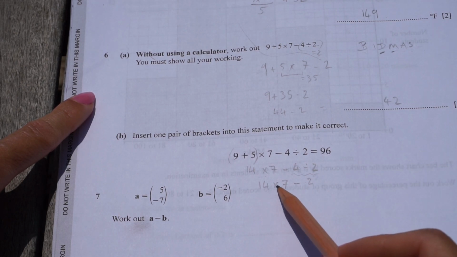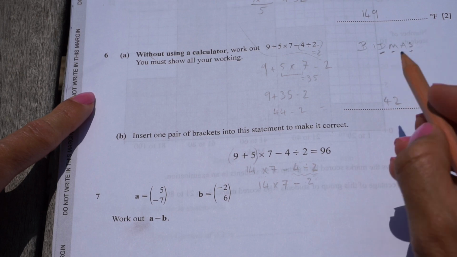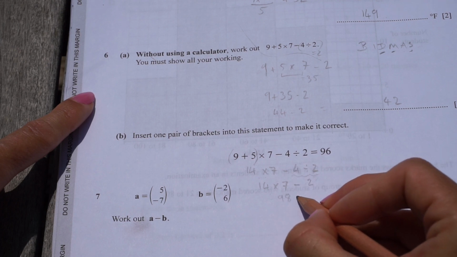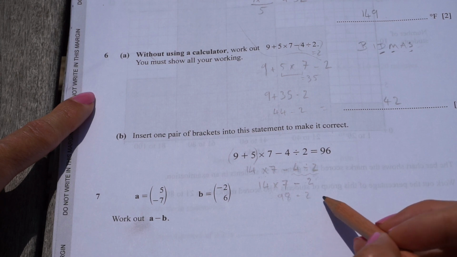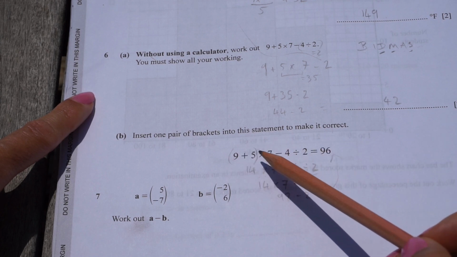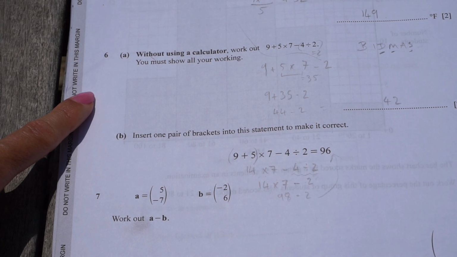Then the calculation becomes 14 times 7, take away 2. Next you would multiply, okay, because multiply comes before subtraction. So 14 multiplied by 7 gives you 98. So the calculation becomes 98 take away 2, which in fact gives us 96. So it worked. So we put the brackets in the correct place straight away, okay? So that is where the pair of brackets need to go in this statement.